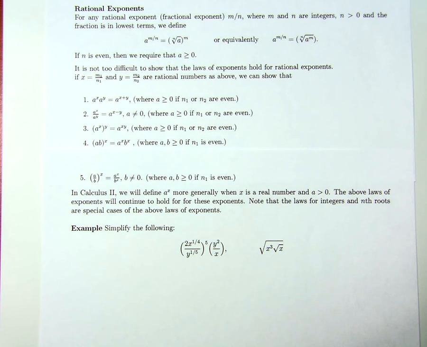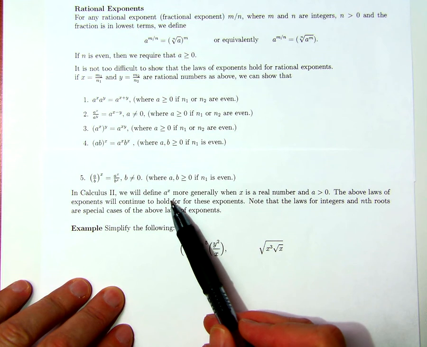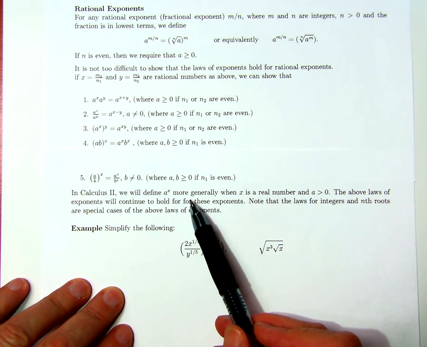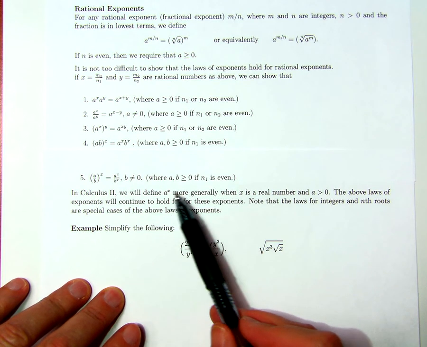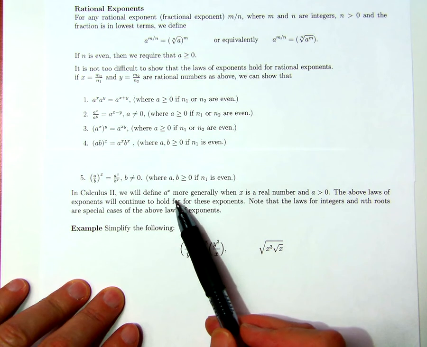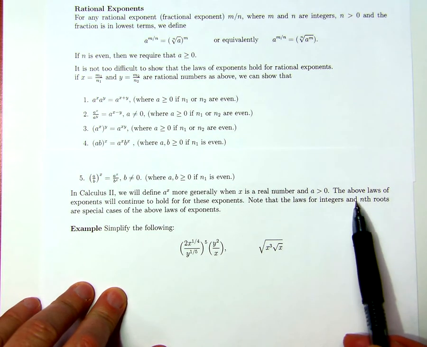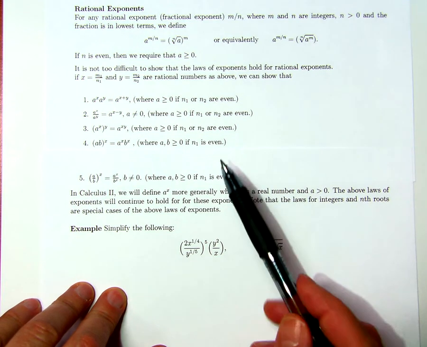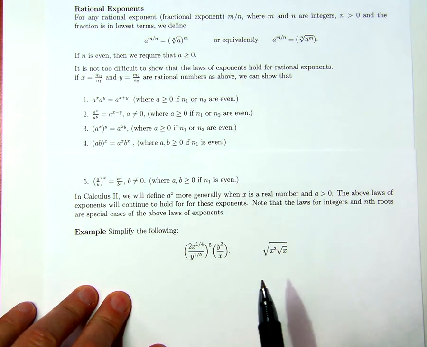And then in Calculus 2, you go on to define a to the x for any real number x, either by using limits or as an inverse function for logarithms. And the same laws will hold. So when you're calculating with exponents, these are the laws you will always use.